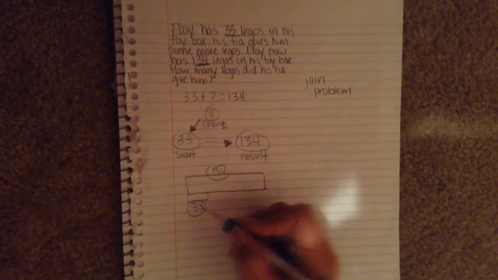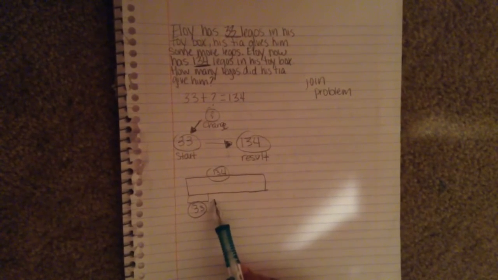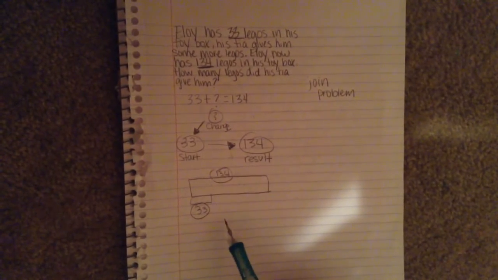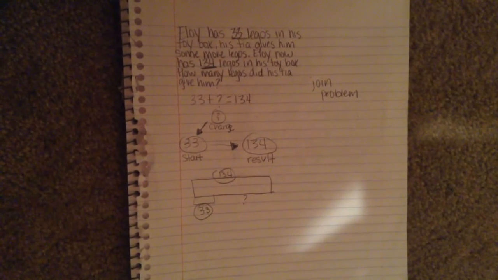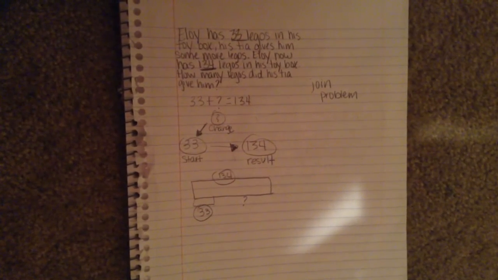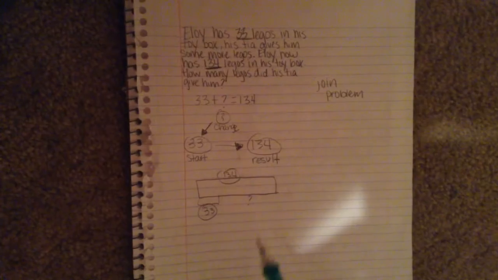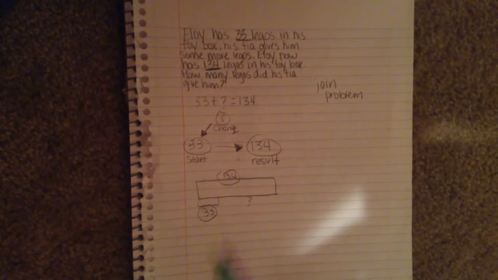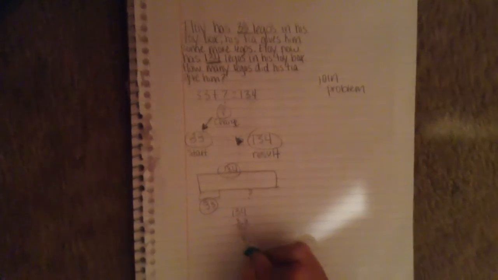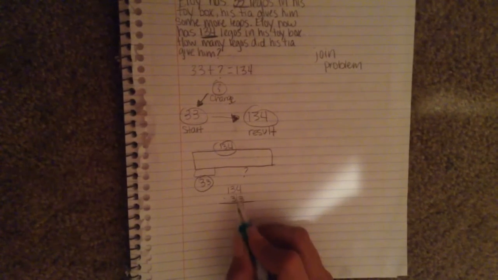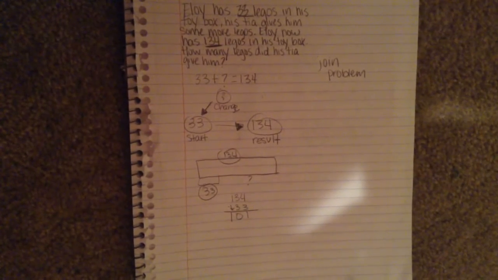right here. So Eloy had 33 to begin with, and with this they can see that this missing number, the missing part right here, is what we're looking for. With this visual, students can see that 33 plus this number is going to give us 134. So now they can realize that they can do 134 take away 33, which 4 take away 3 is 1, 0, bring down your 1 is 101.